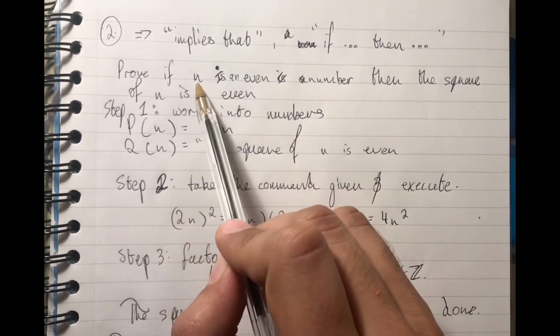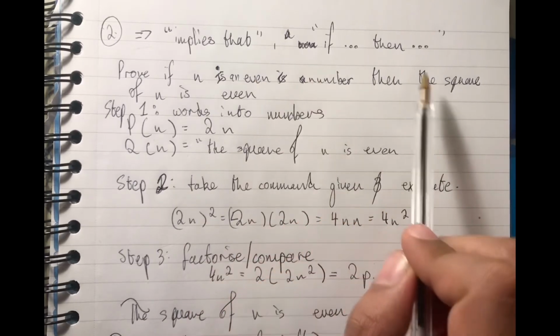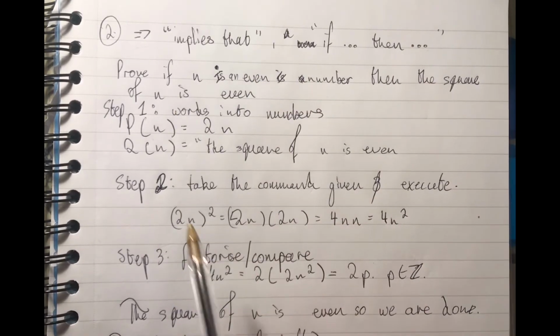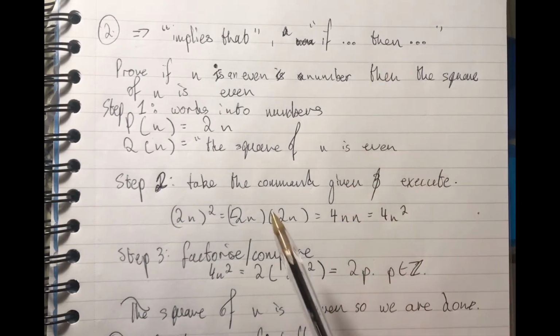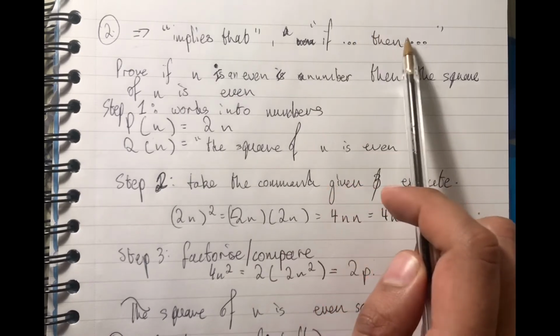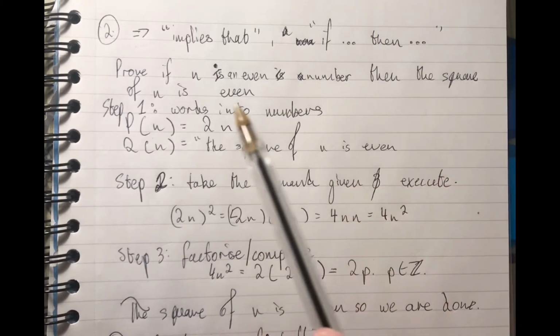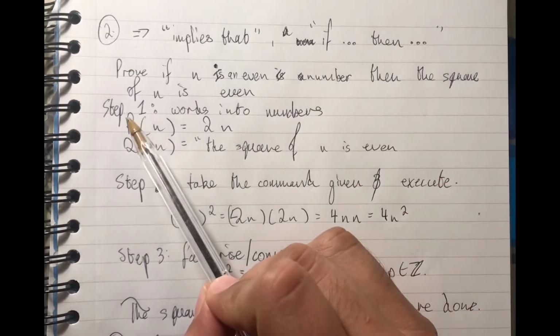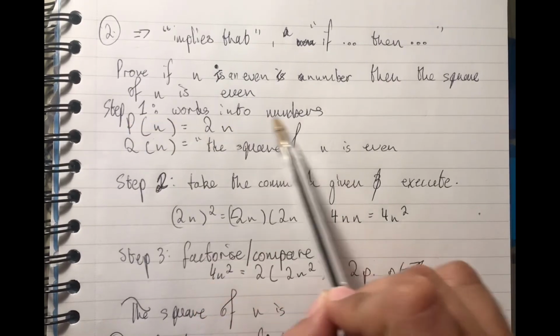Prove if n is an even number, then the square of n is even. So what you essentially want to do is take one statement and then connect it with another statement using then, and then prove that from statement A you can go to statement B. Now, step one is you want to put words into numbers.